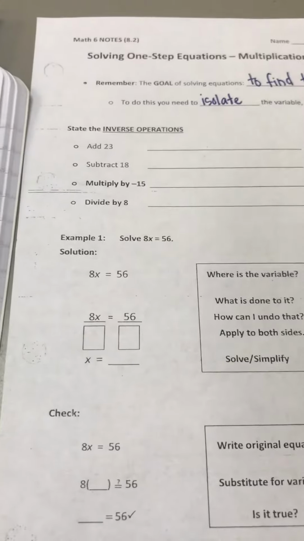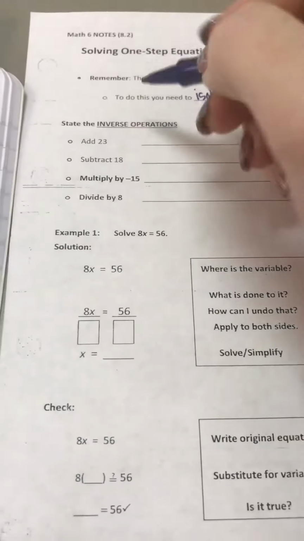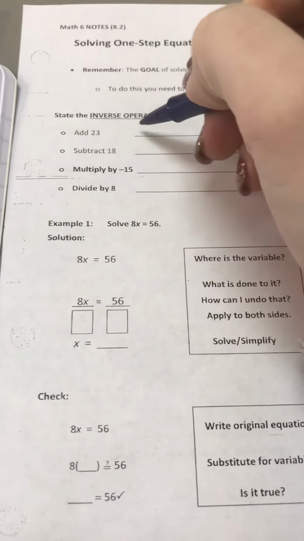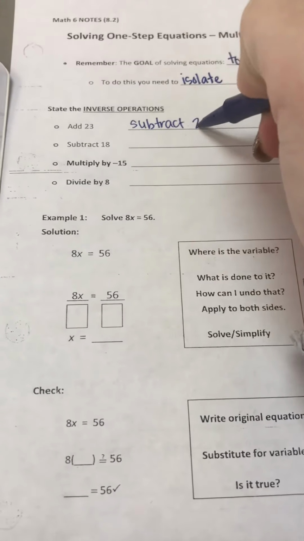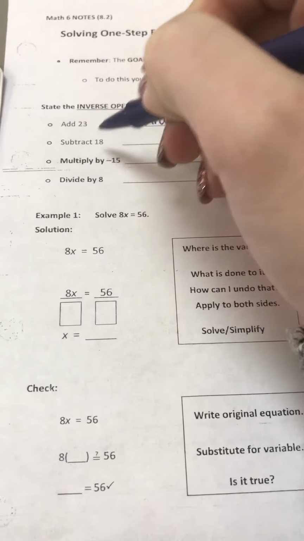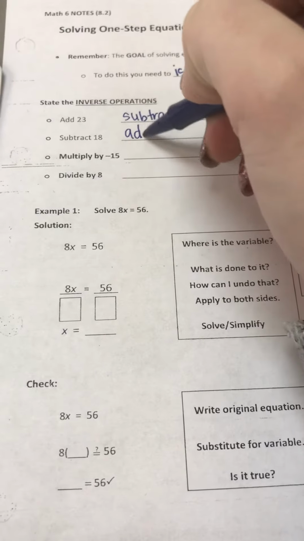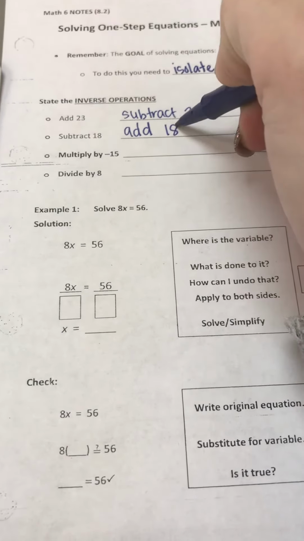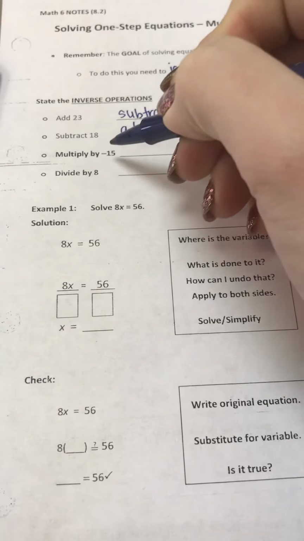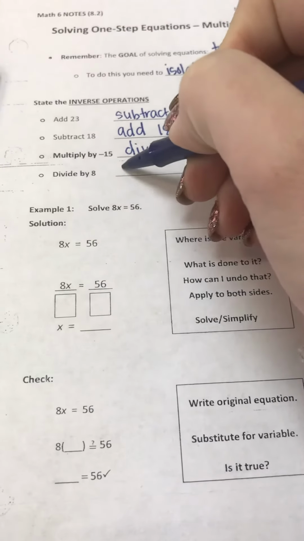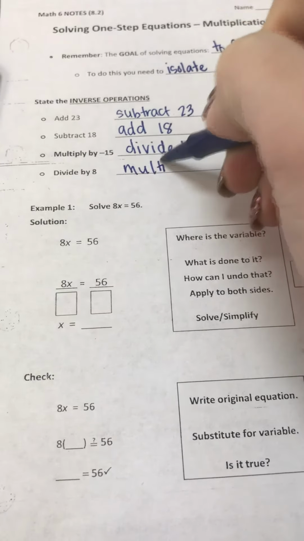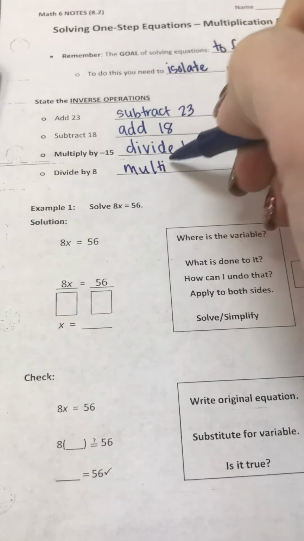For example, inverse operations: to undo adding 23, we would subtract 23. To undo subtracting 18, we would add 18. To undo multiplying by negative 15, we would divide by negative 15. And to undo dividing by 8, we would multiply by 8.